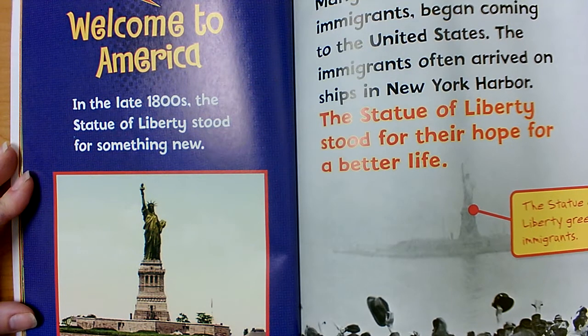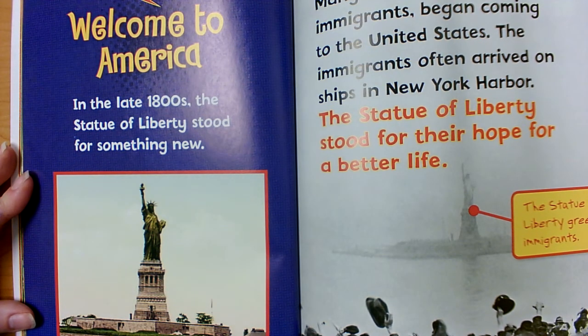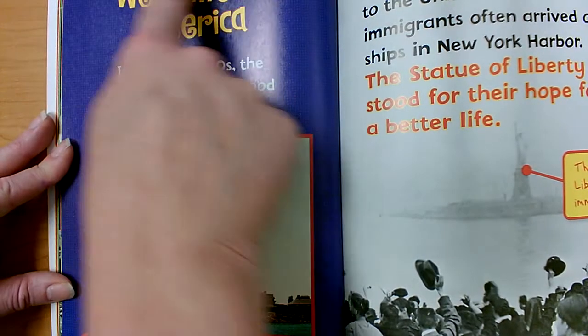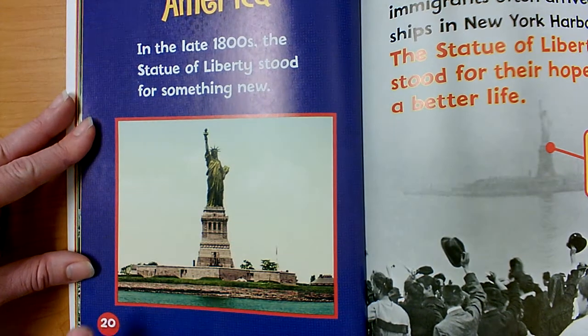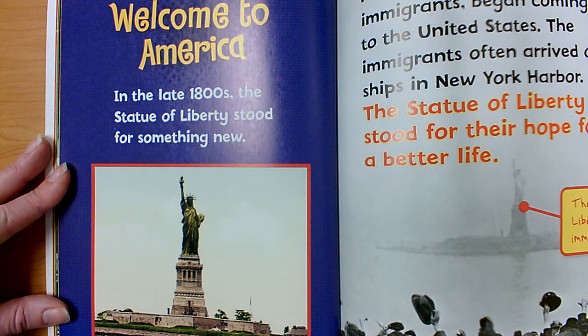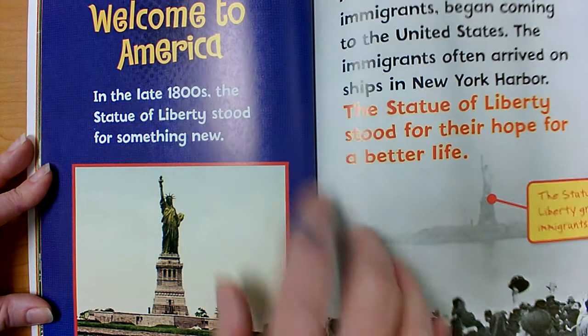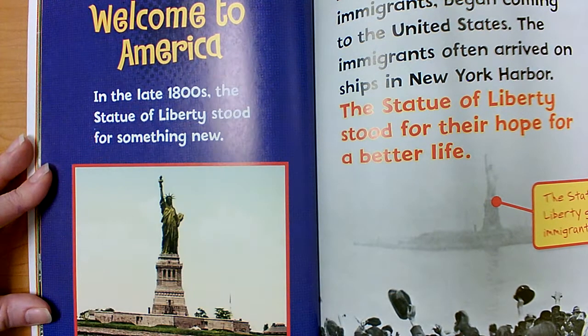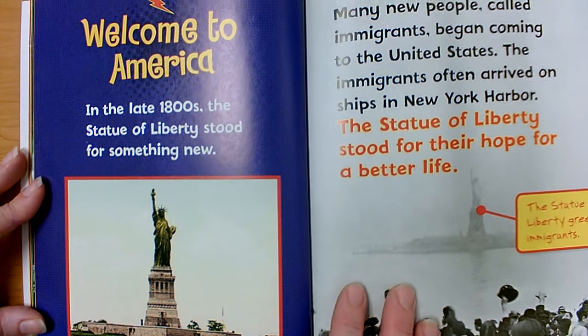Remember, on the table of contents it said that we would read about the key detail, Welcome to America, about bringing it to America, or about welcoming people to America, and we saw that it was going to be on page 20. Well, here's the heading for that, and we are on page 20 now. In the late 1800s, the Statue of Liberty stood for something new. So at first, it stood for friendship between the French and the United States, but now it's going to start standing for something new. And whatever new it's going to start standing for will have something to do with this heading, Welcome to America. So listen carefully.